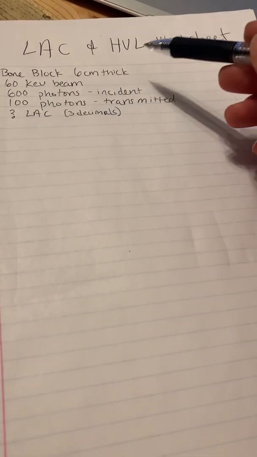So here on the paper, I just wrote down the few things that it gives us already. We know that the block, or whatever thickness of material they give us, is 6 centimeters. We're using a 60 keV beam. We have an incident photon count of 600, transmitted of 100, and all we're looking for right now is the LAC of this.